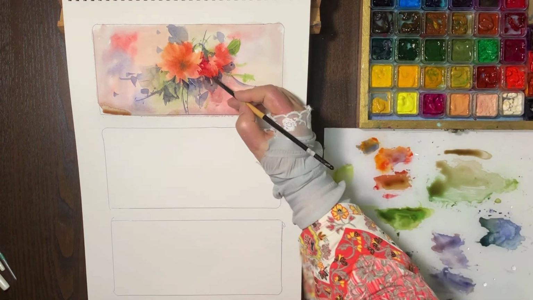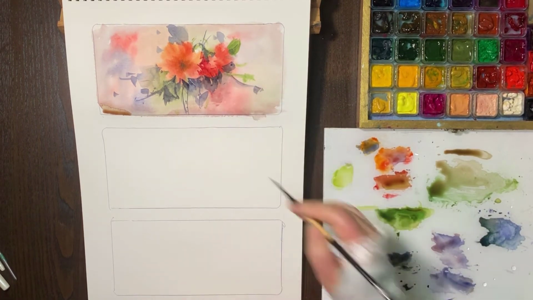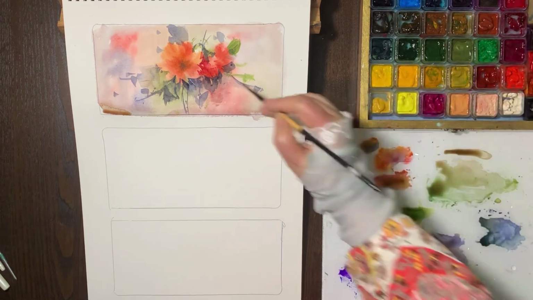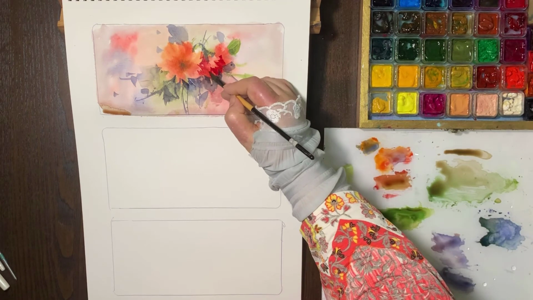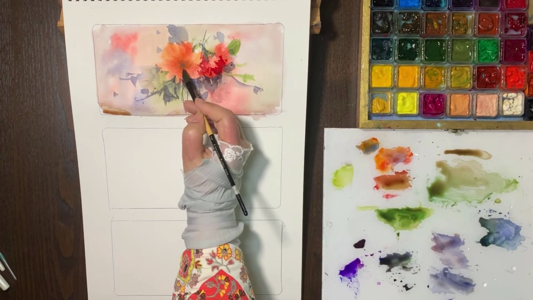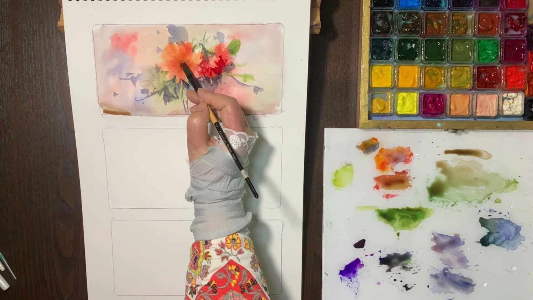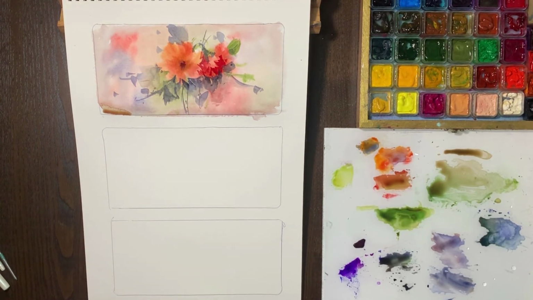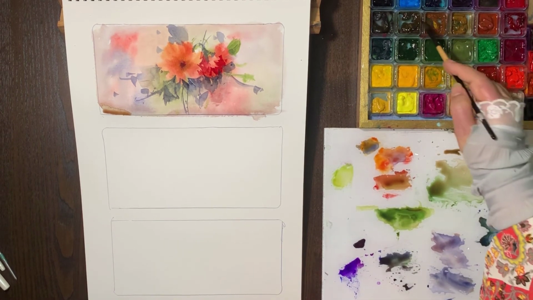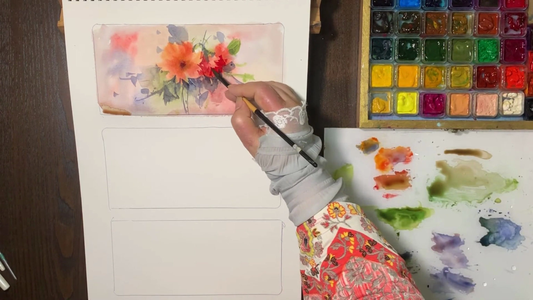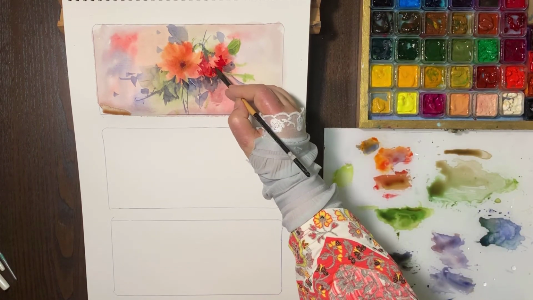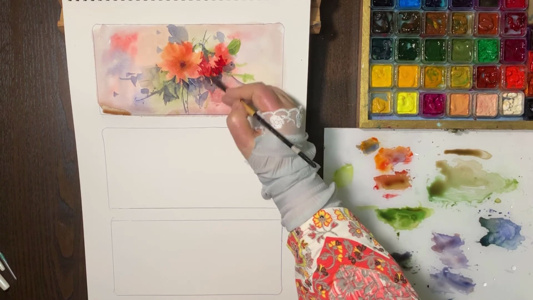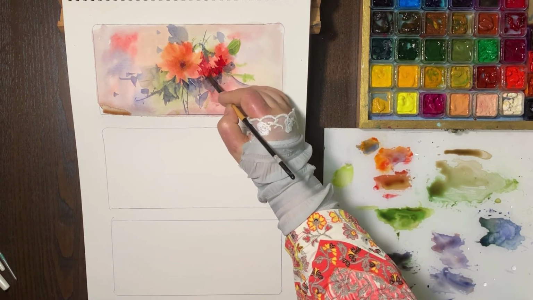And again, just inside the flower to make it dimensional, just add a little darker color to this part to show the depth in this flower.